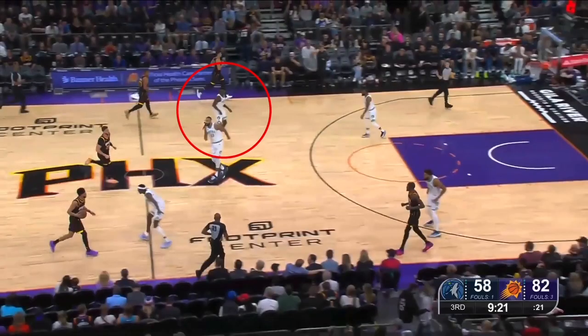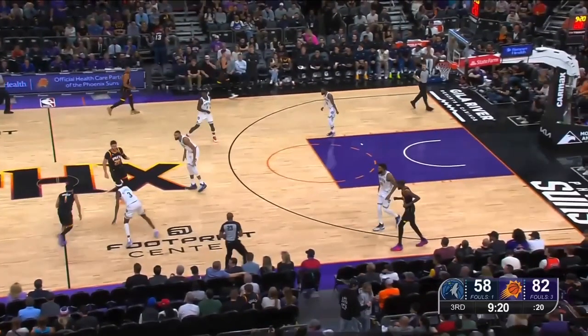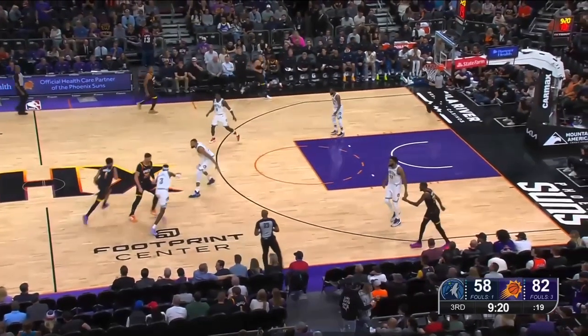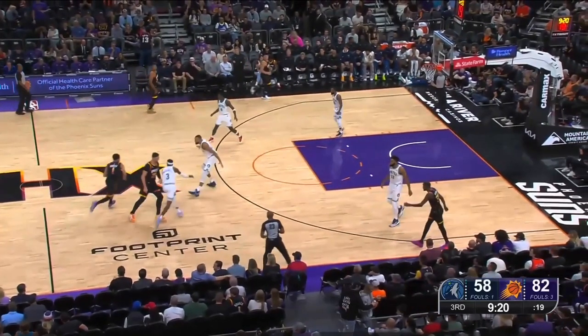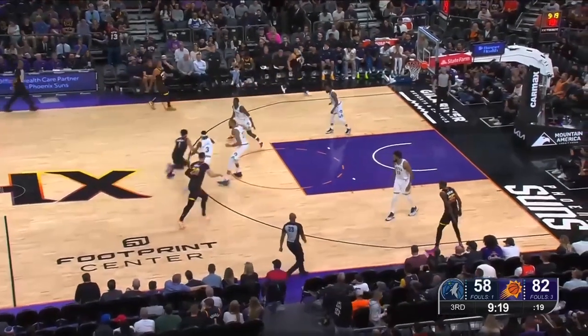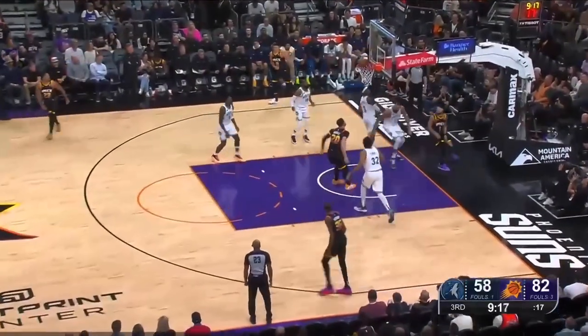Anthony Edwards needs to sprint back so he's in the gaps. If you're Jaden McDaniels right here and you're going under, I got to fully commit to going under. I cannot make contact with the screener like this because now I'm late to get over. Anthony Edwards isn't in the gaps where he's supposed to be, and Devin Booker right to the rim again.